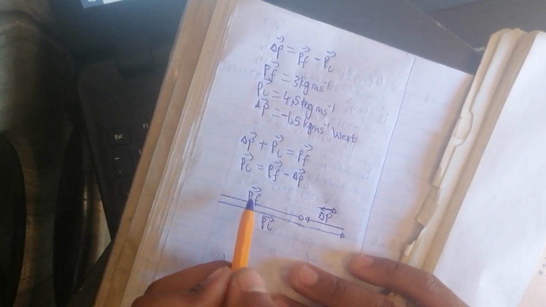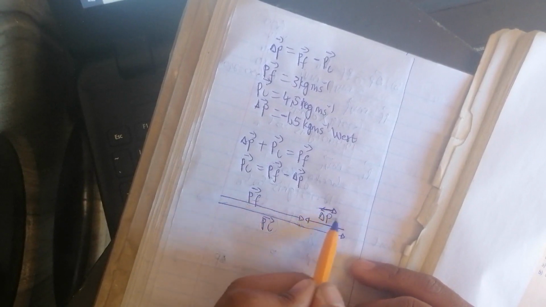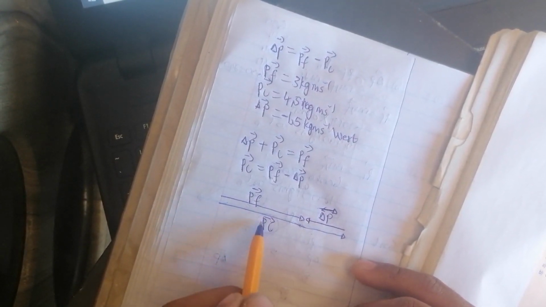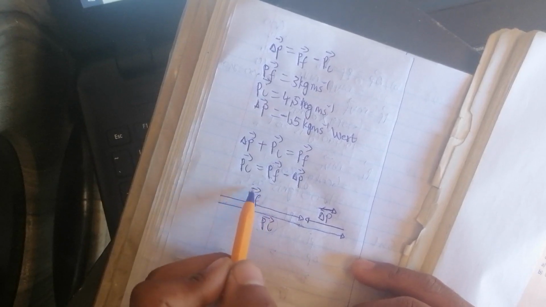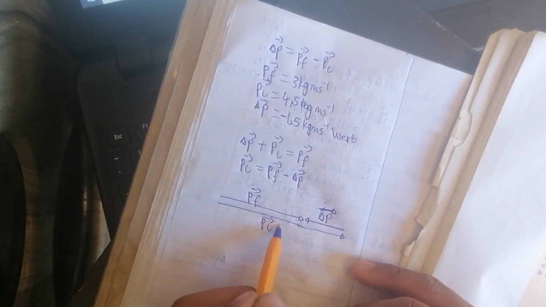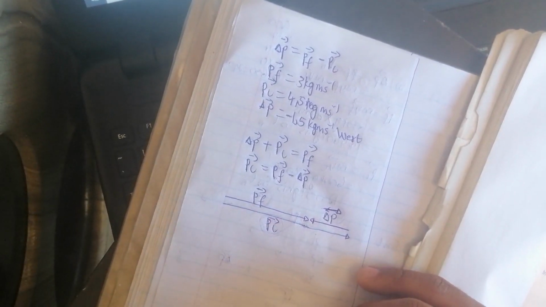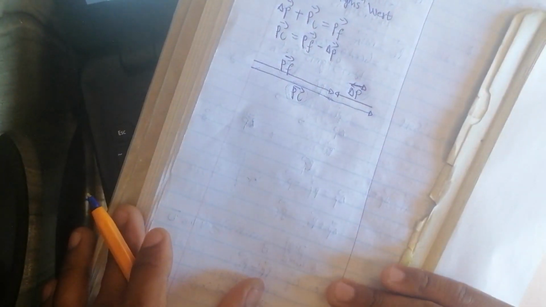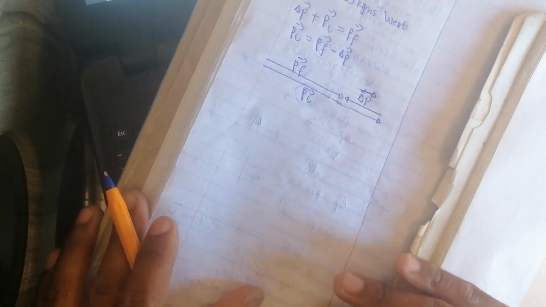So the difference in this must give you the initial momentum. So final momentum minus change in momentum equals initial momentum. Something worthy of noting.